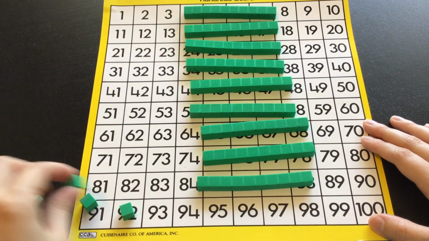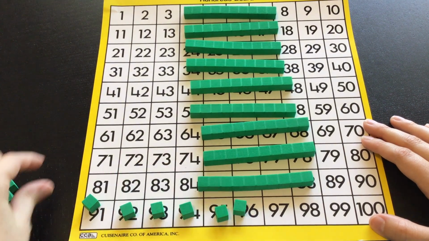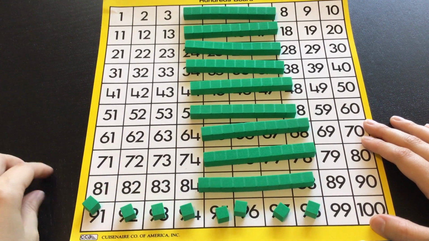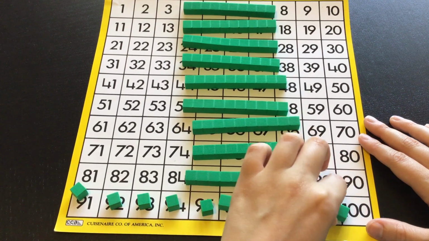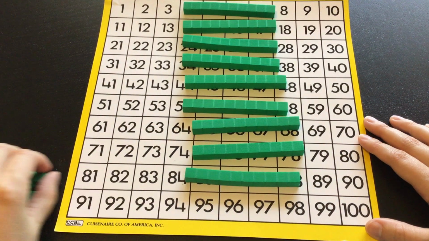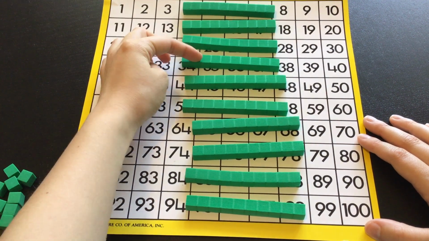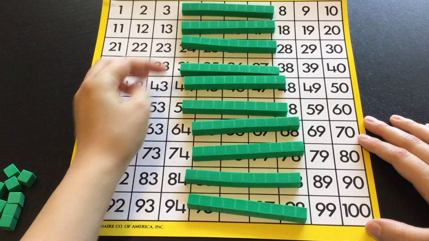91, 92, 93, 94, 95, 96, 97, 98, 99, 100. All right, now I get to trade in all of these last 10 ones cubes for a 10 stick. 10, 20, 30, 40, 50, 60, 70, 80, 90, 100.